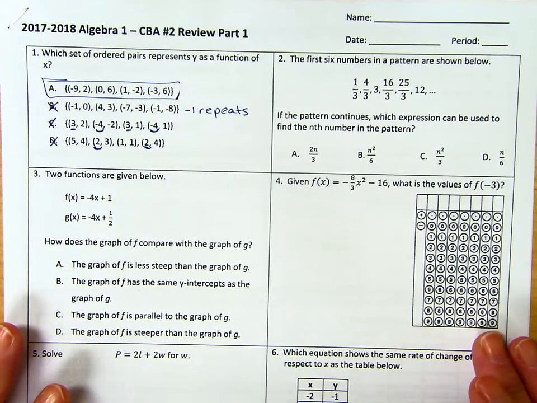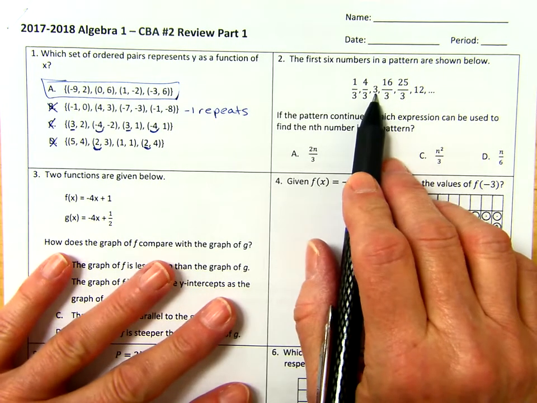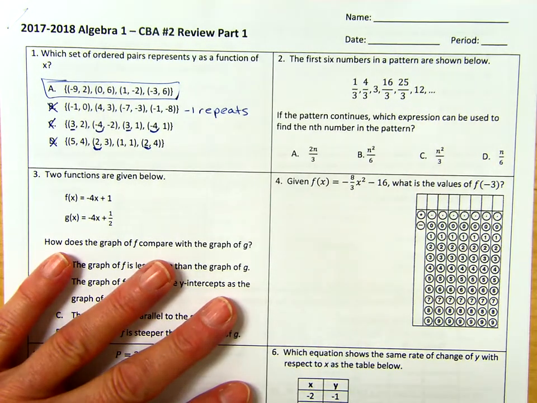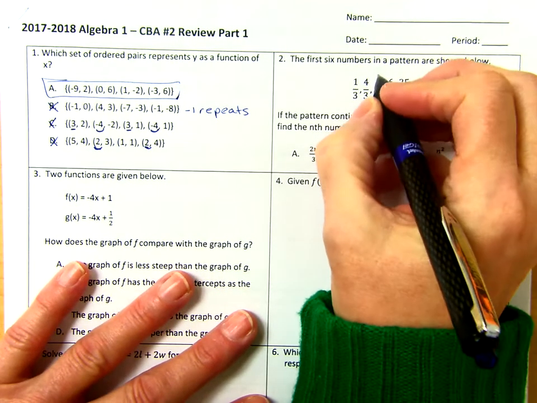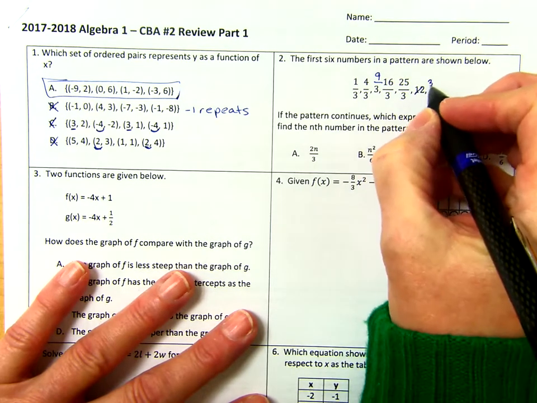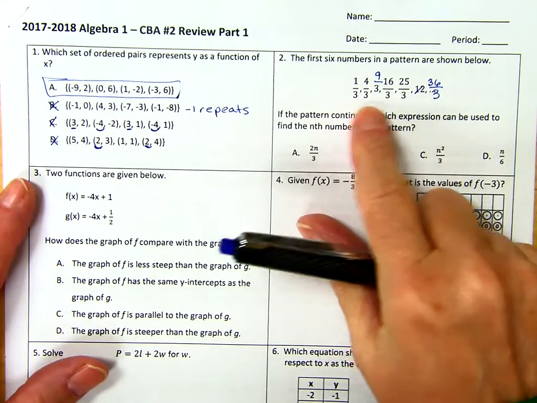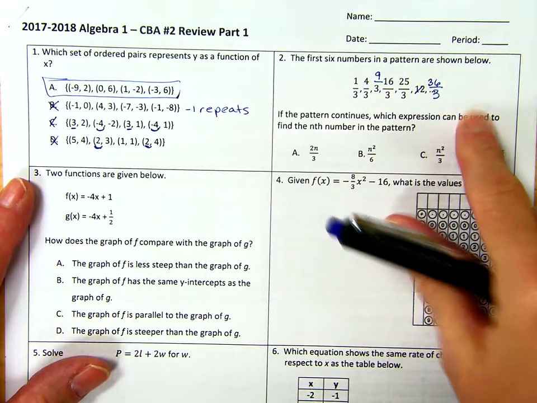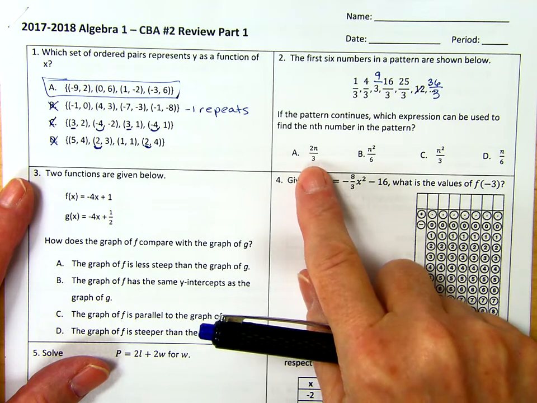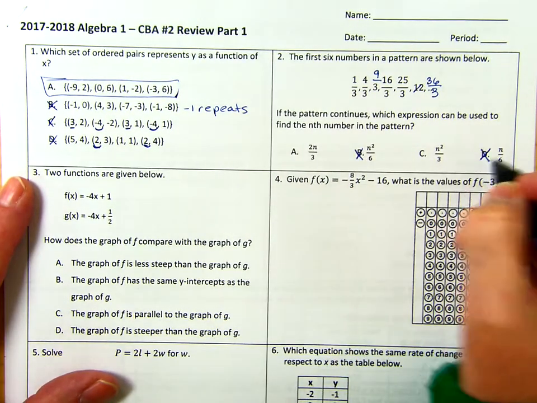For problem number 2, what we need to do is change the whole number 3 and the whole number 12 into fractions that have 3 as a denominator. So the whole number 3 is the same as 9 over 3, and 12 would become 36 over 3. So now if we look, we have 3 always in the bottom as a denominator. So it's either A or it's C, because these have a 6 in the denominator.